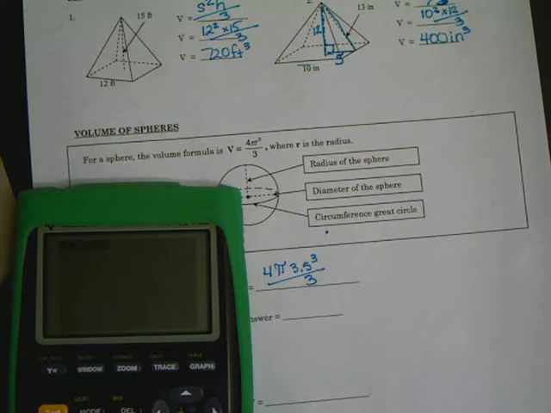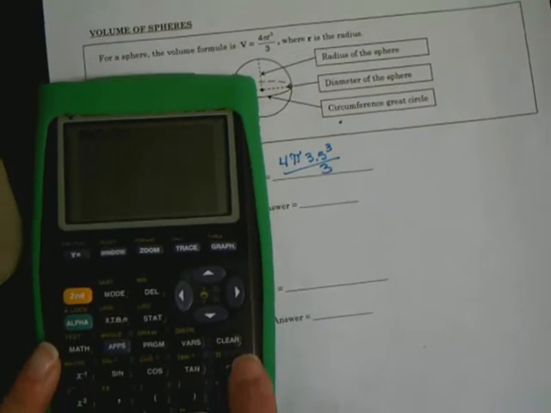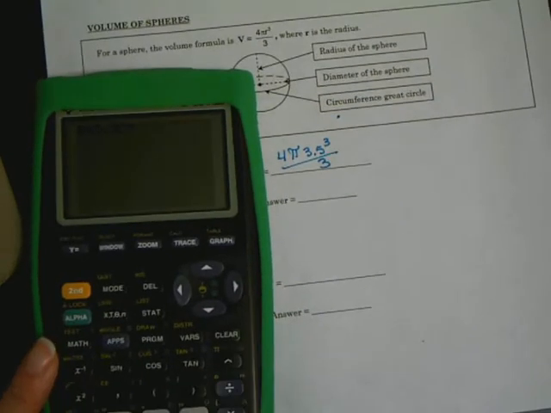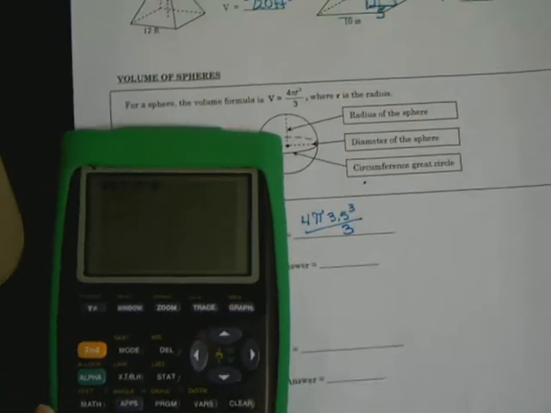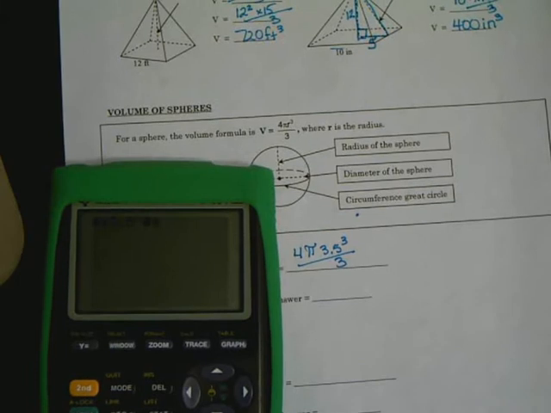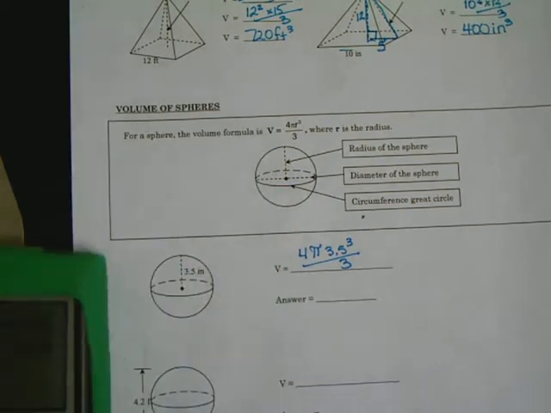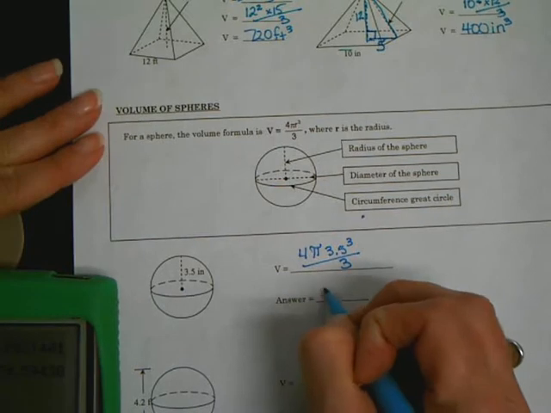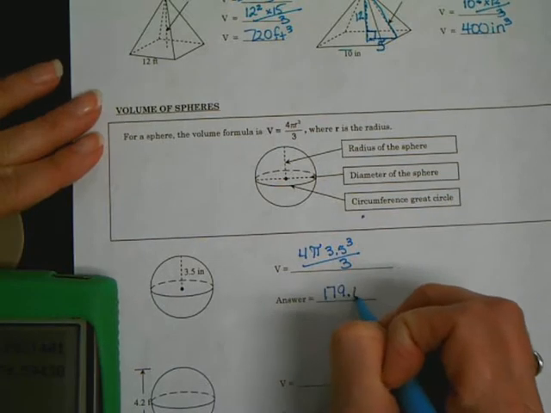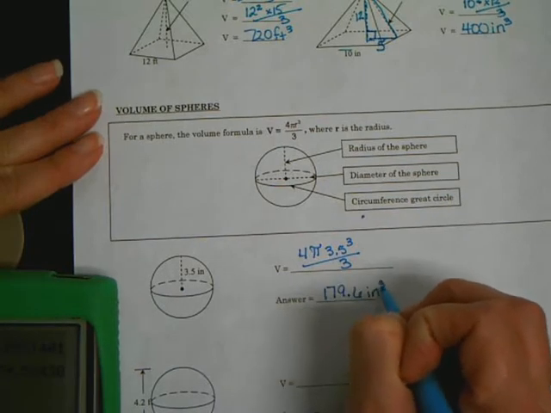Now, to cube it, we're going to have to hit this little mark right here. It's under the clear button. And then you're going to hit the number 3. And it will take 3.5 to the third power. And once I do that, I divide by 3. And there's my volume, 179.6 inches cubed.